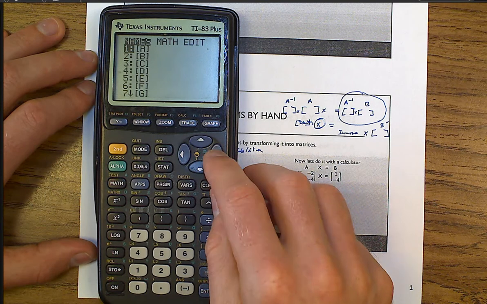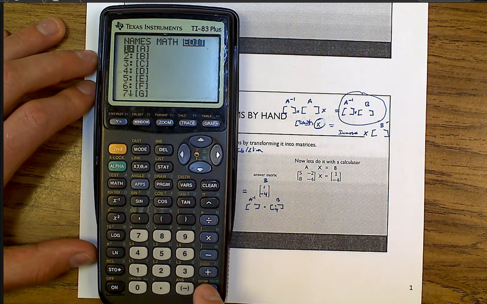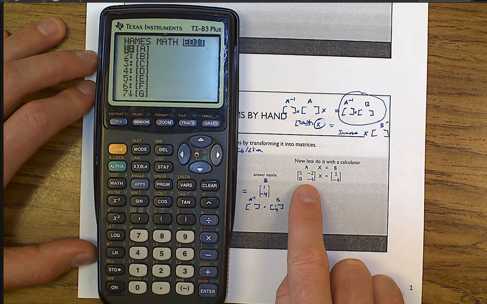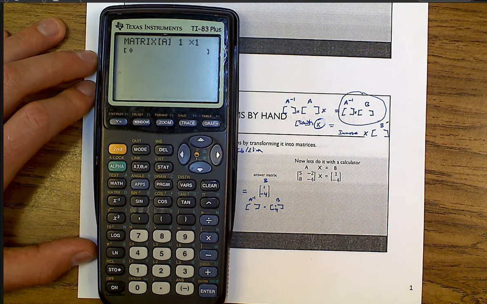I'm going to go over to edit, and I'm going to edit matrix A. So this matrix right here is going to be my matrix A. I want to edit it. By editing, we're going to input those elements. So hit equals. Now it's asking you what type of matrix you want. Obviously this is a 2x2, so hit 2, enter 2.